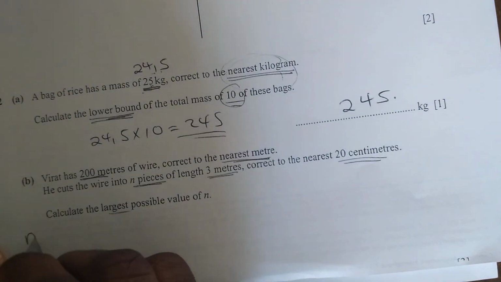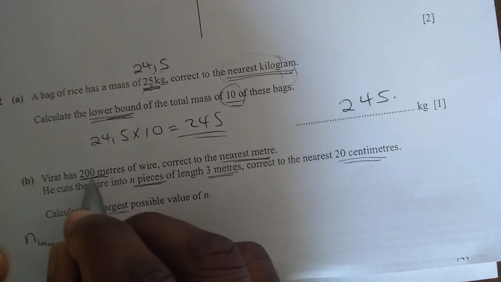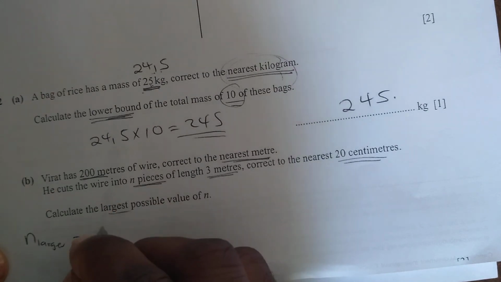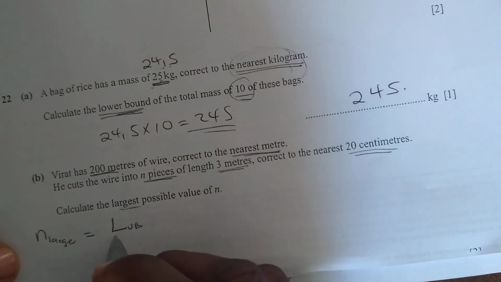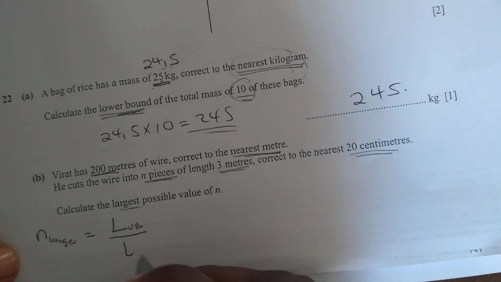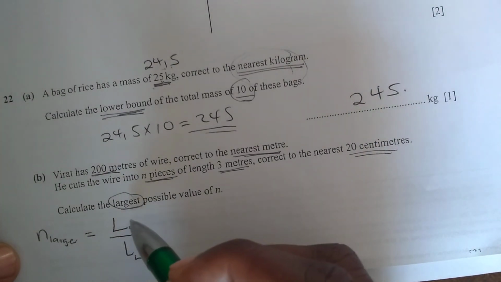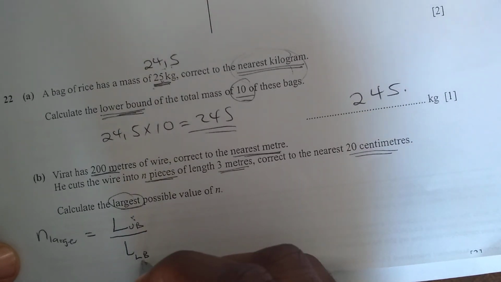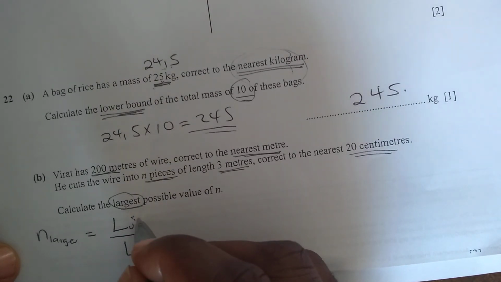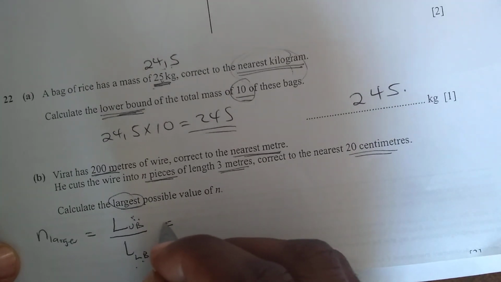The largest value of n is found by taking the length of the wire, the upper bound, divided by the length of each piece, the lower bound, because you want the largest possible. You divide a very big number by a very small number, the biggest over the smallest: the upper bound for the length of the whole wire over the lower bound of the length of that piece.